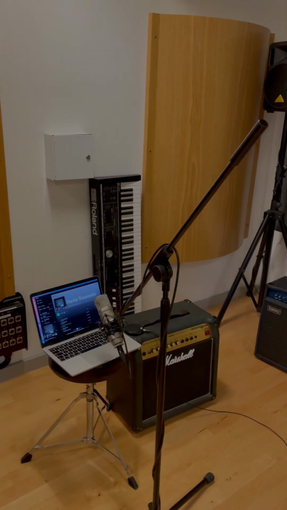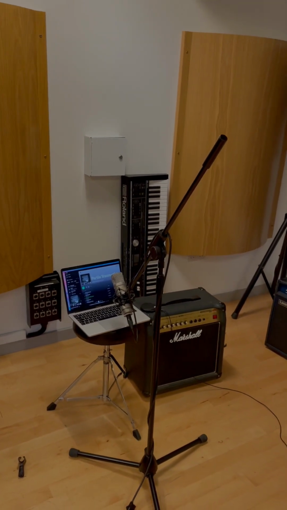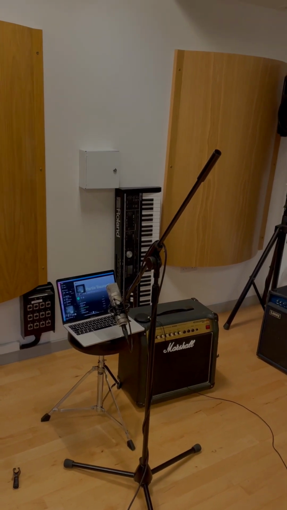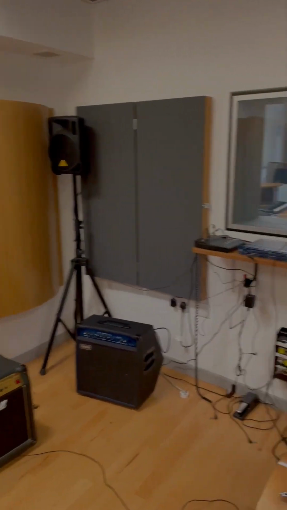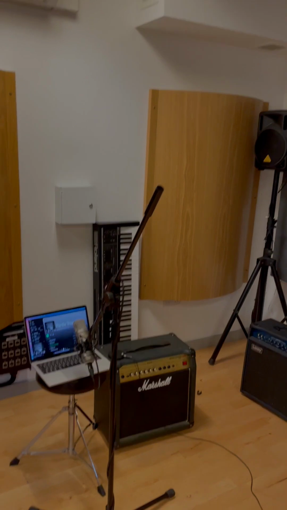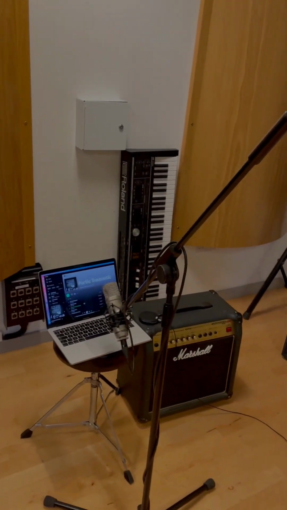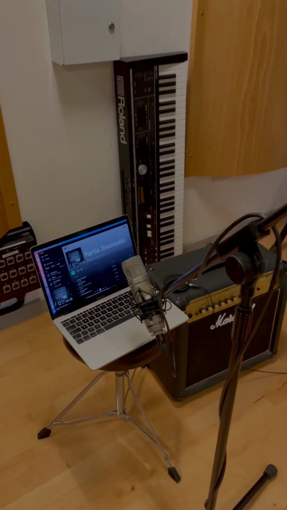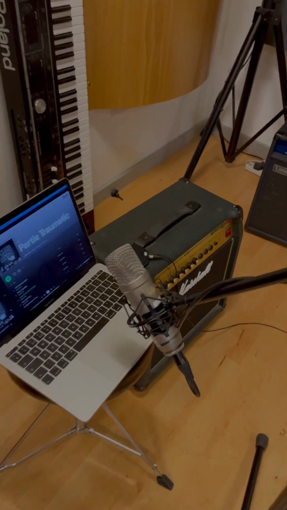So this video is just to demonstrate the signal flow from the live room in Ashton Sixth Form, where I'm stood now, through to the control room so that we can set up a microphone and record a signal into Logic. So I've got a laptop here just to give me some audio.